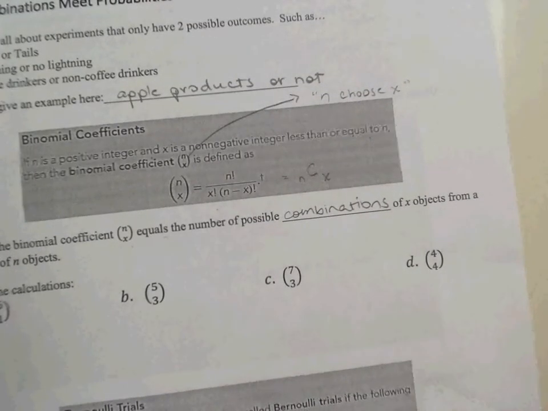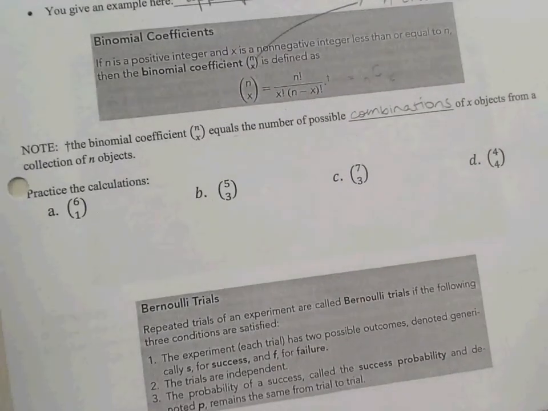If you don't have a graphing calculator yet, you're going to want to grab one. We're going to practice the calculations.